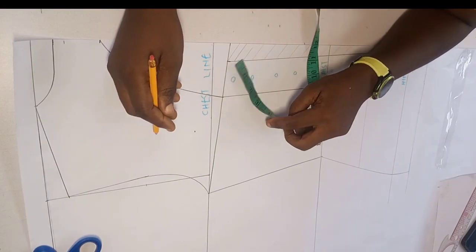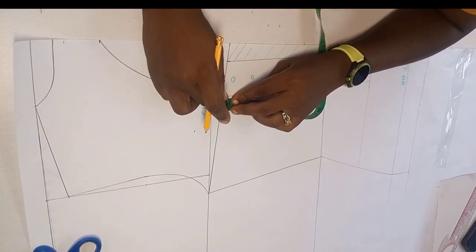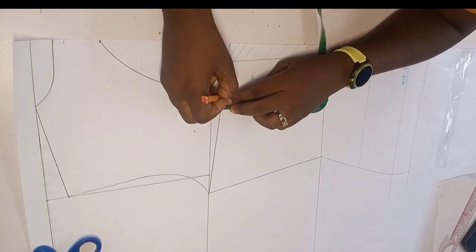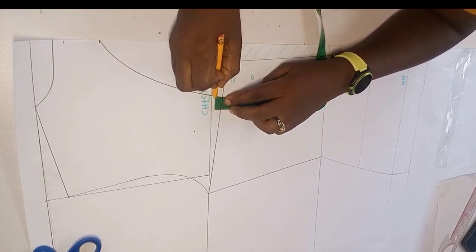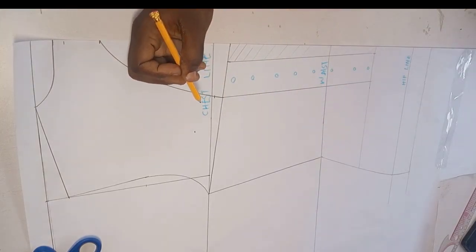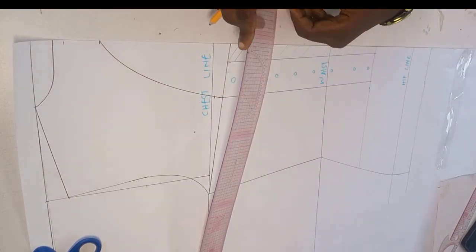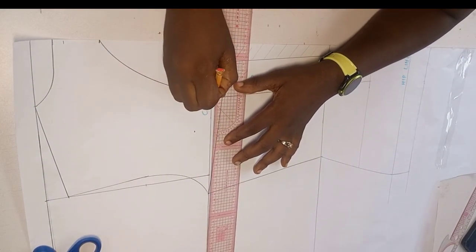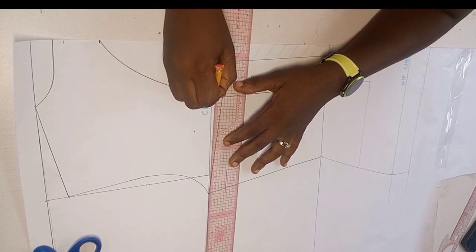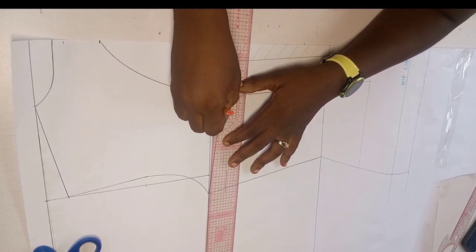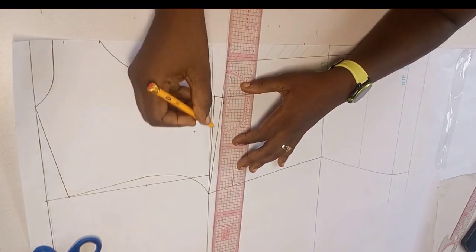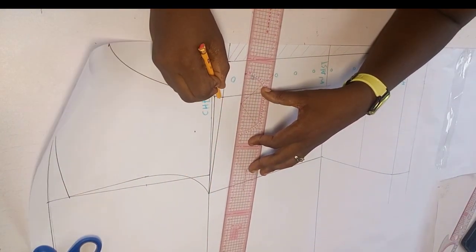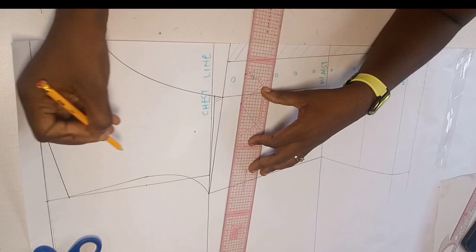Now to avoid gaping, I'll go ahead and take half an inch at that part, that's I'm creating like a dart, like half an inch width. That's the width for the dart. So I created that half an inch, and then I'll connect it to the armhole. So this part will actually be taken out of the pattern. So this is to avoid gaping at that part. So I'm actually going to take that part off.